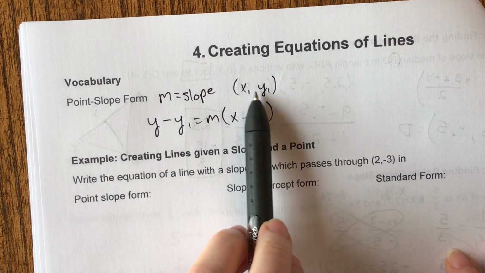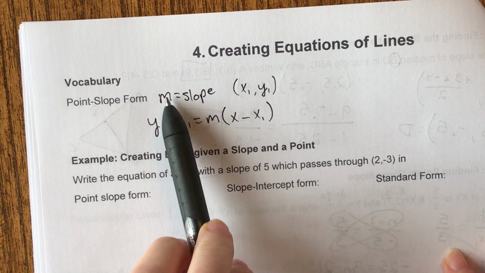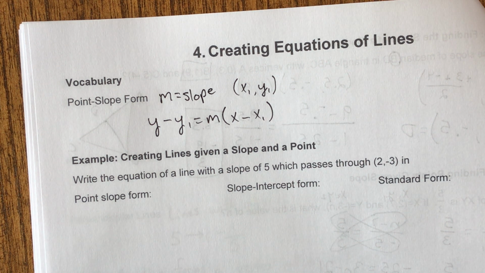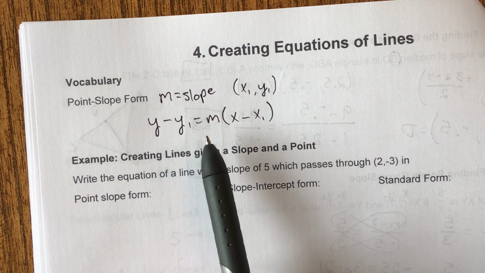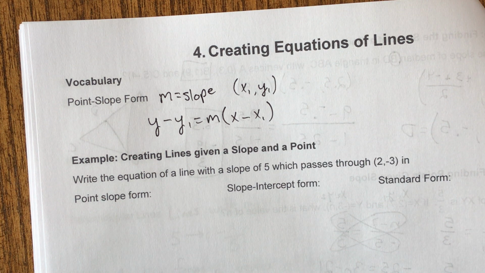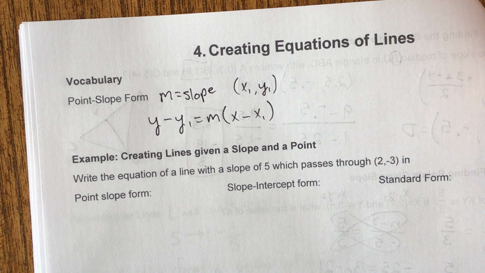So we'll put the x1 and the y1 in the places where they go. We'll put the m in the place where it goes. And then we're done. This is a plug and chug formula where we don't really need to do any calculations. So we can take point-slope form and then turn it into slope-intercept form and standard form. It's sort of like the jumping off point, the starting point for how we're going to make equations and then turn them into something more useful and more elaborate for ourselves.